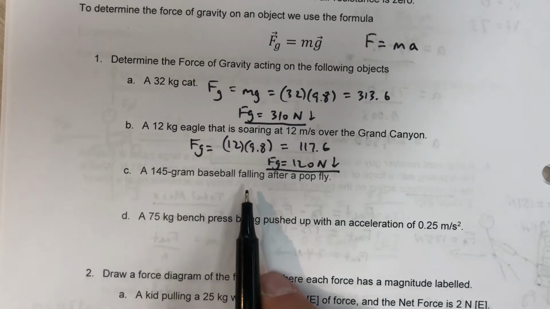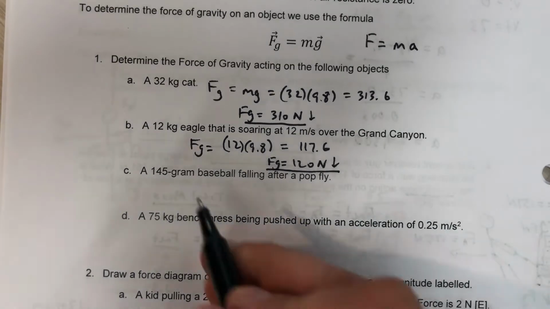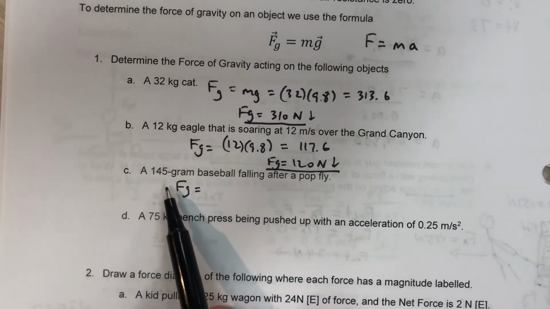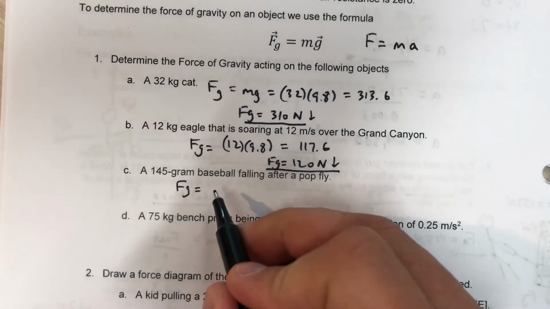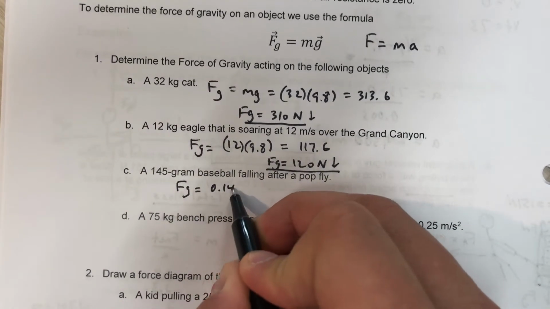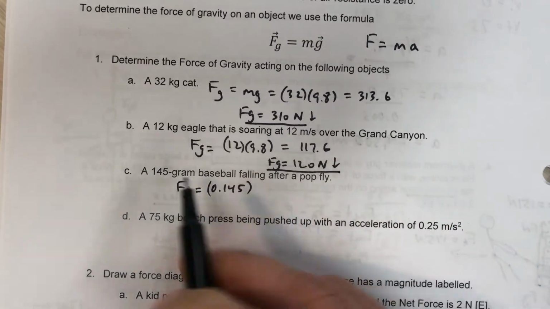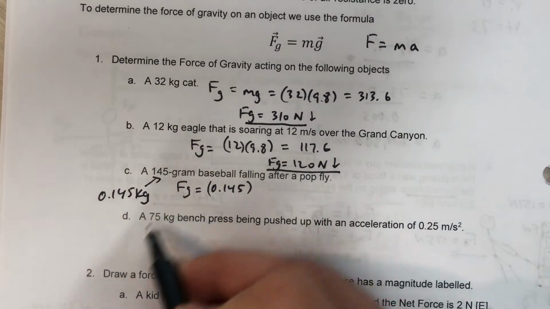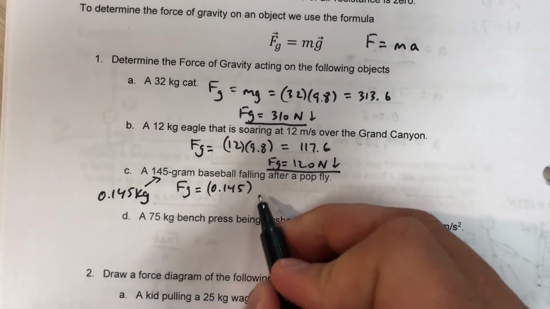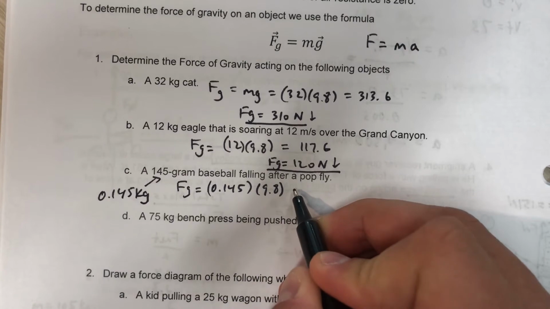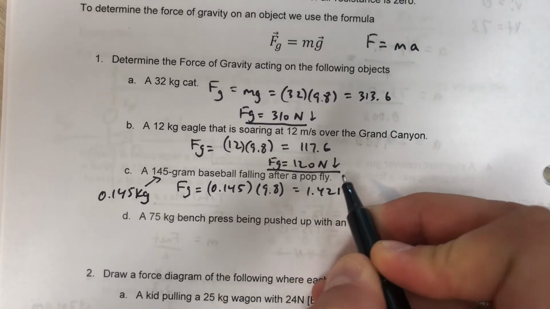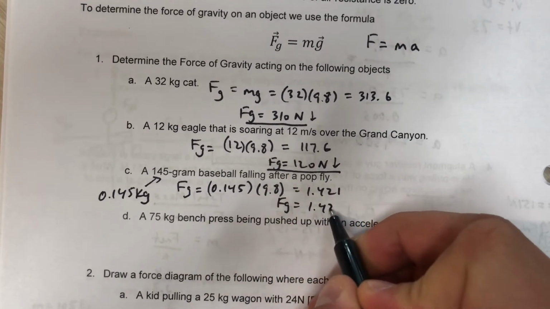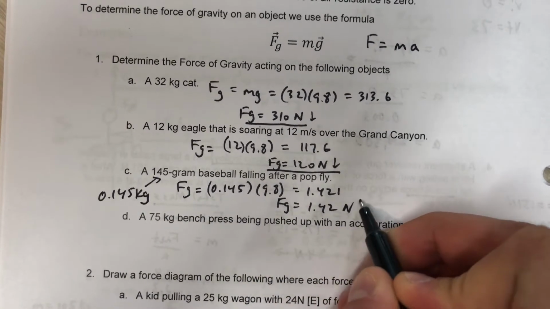We have a 145 gram baseball falling after a pop fly. We will be converting the grams to kilograms. So there's 1,000 grams in a kilogram, so we move that 3 decimal places over. This is the same thing as 0.145 kilograms. So divide by 1,000 or move it 3 decimals to the left. We'll multiply this by 9.8. We're going to get 1.421, and in this case 3 sig figs, so we can have a final answer here of 1.42 newtons downwards.